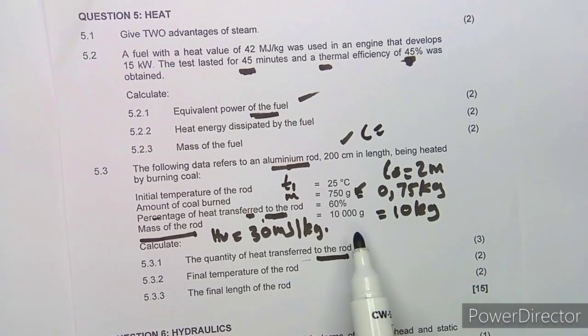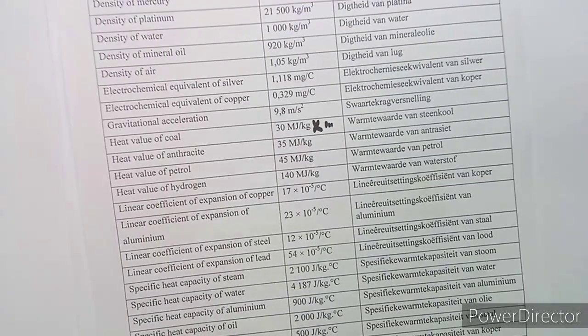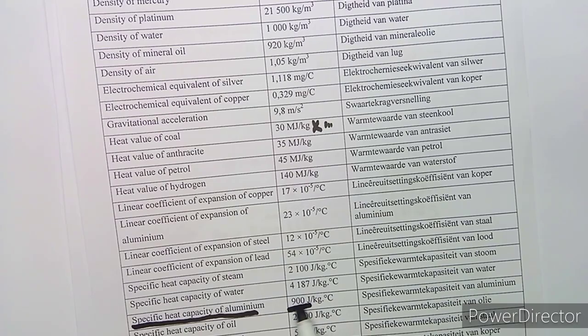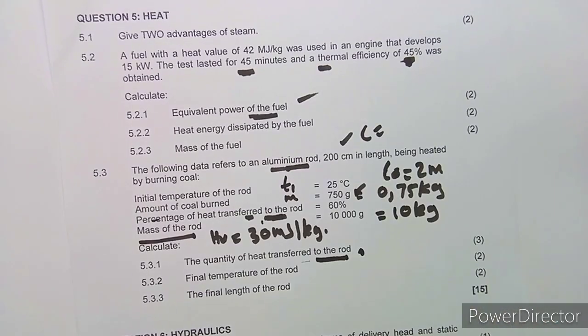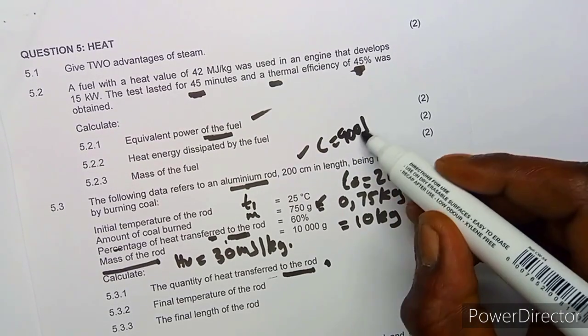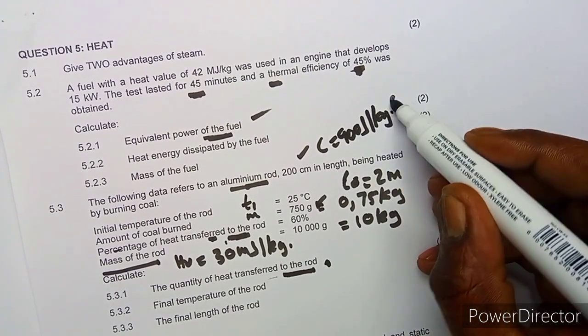So we need the specific heat capacity, which is going to be 900, because you're talking of the specific heat capacity of aluminium, which is 900 joules per kg degrees Celsius.